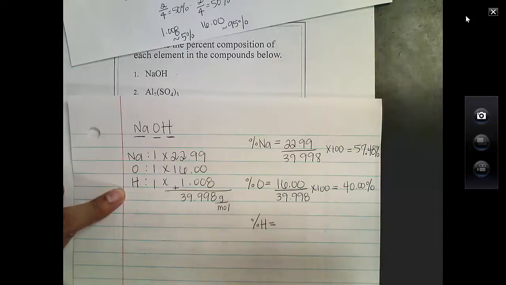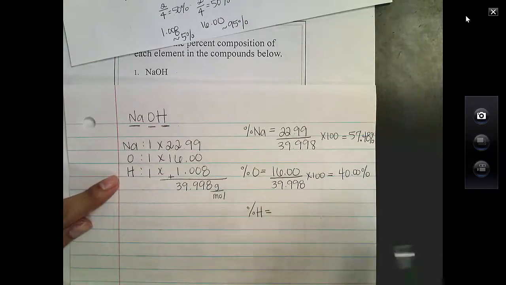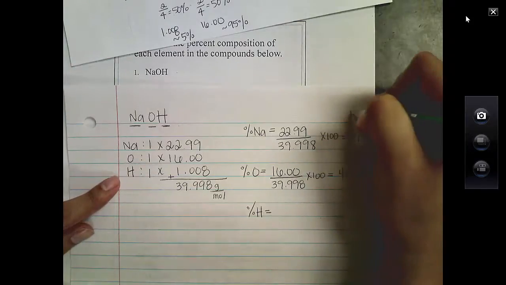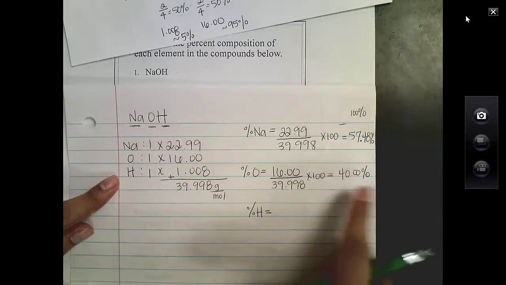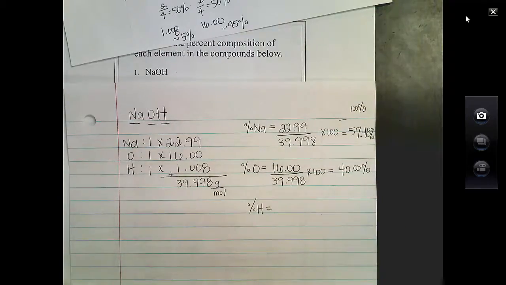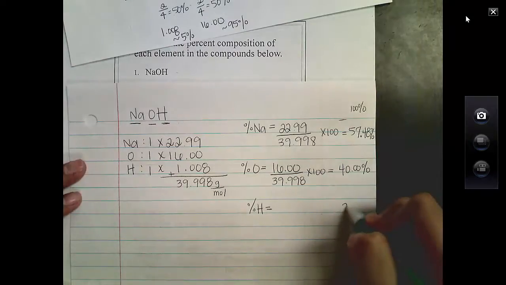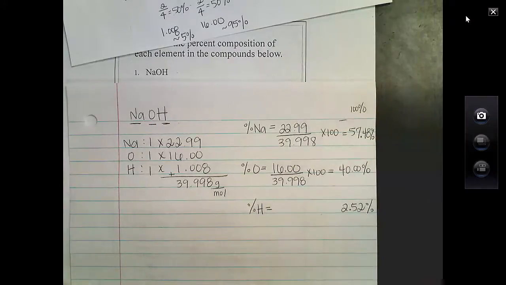I can set everything up the same way I've been doing, or I can think to myself and say, well, all of these percentages should eventually add up to 100%. So if I take 100% and subtract both of my current percentages, 100 minus 57.48 minus 40, there's 2.52 percent remaining.